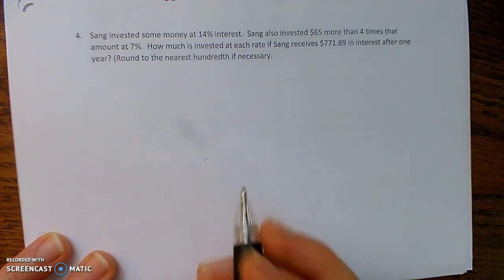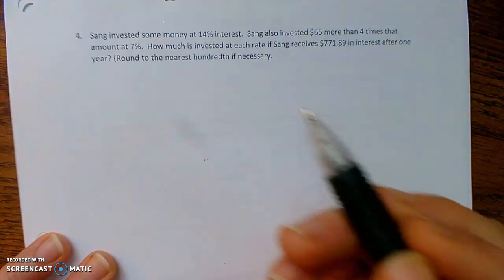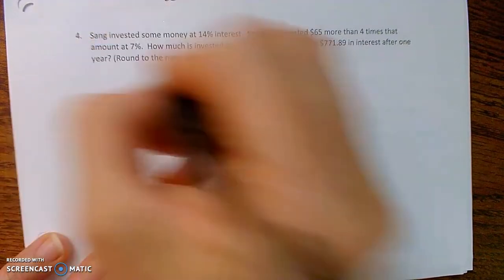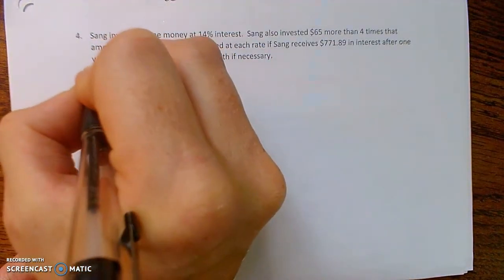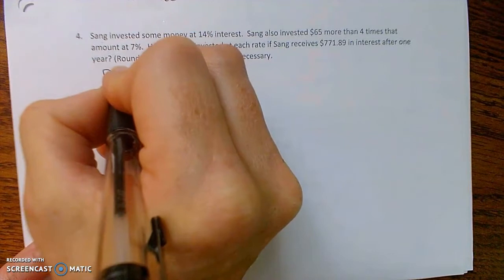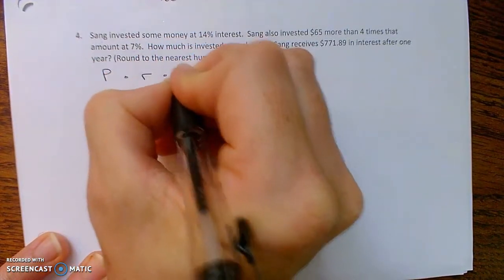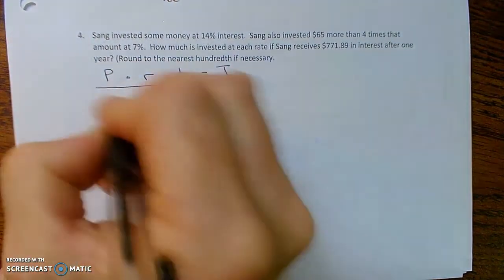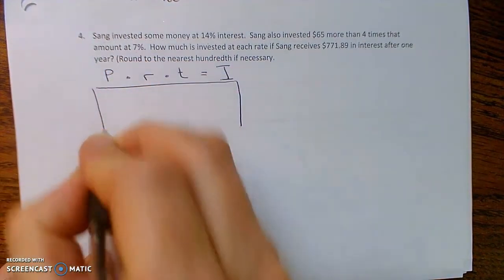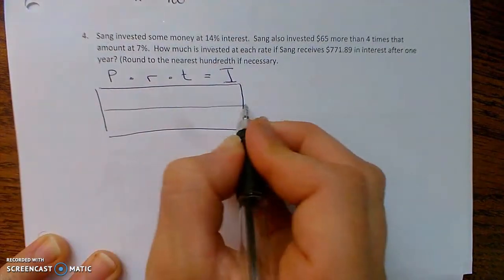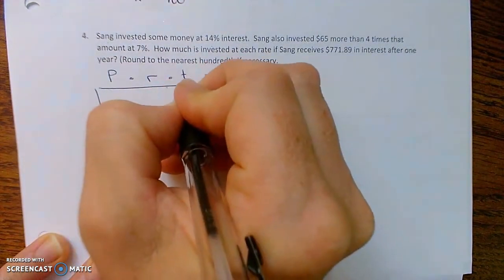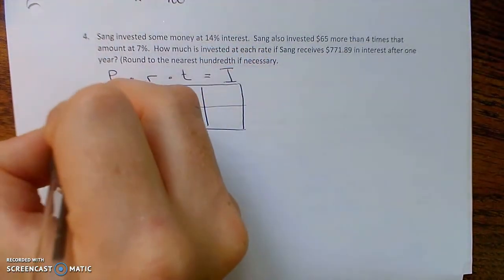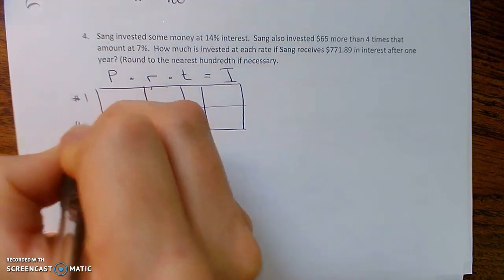Okay, so here's what I don't know: what's the principal at each amount. So let's make a chart. I know that the principal times the rate times time equals interest. And I've got 2 accounts that I'm dealing with here. You've got account number 1 and account number 2.